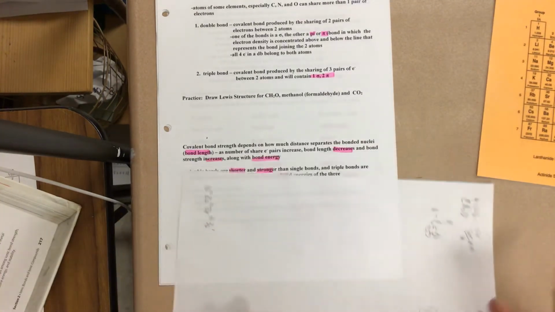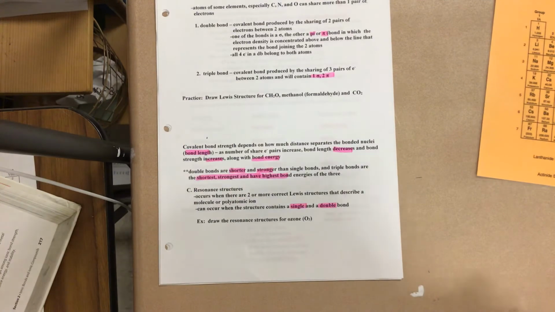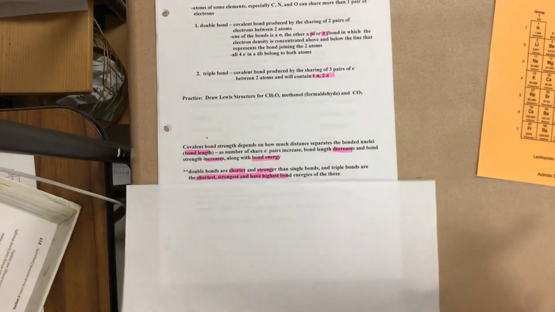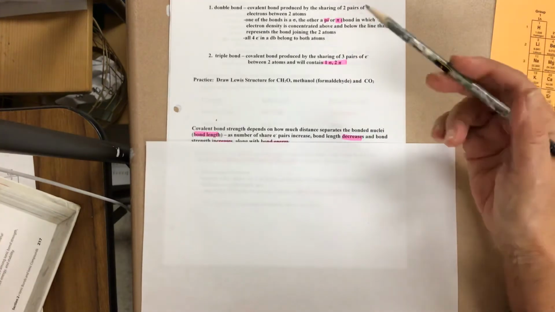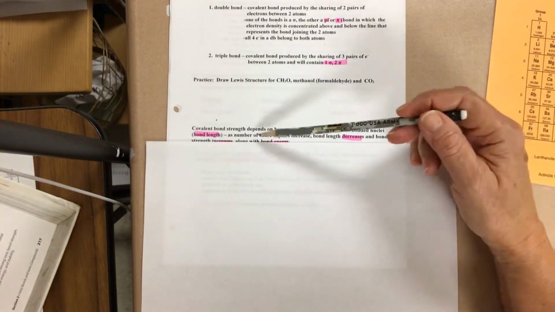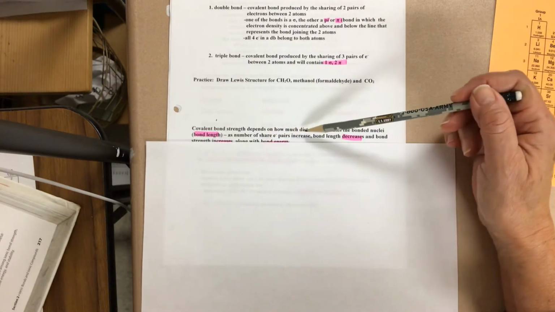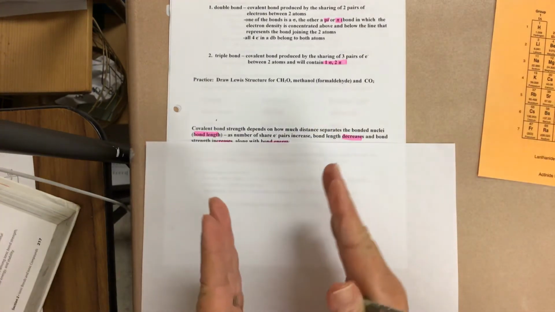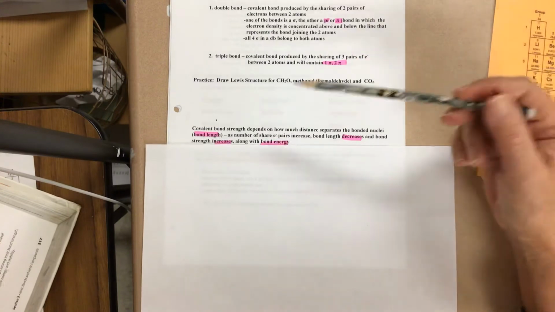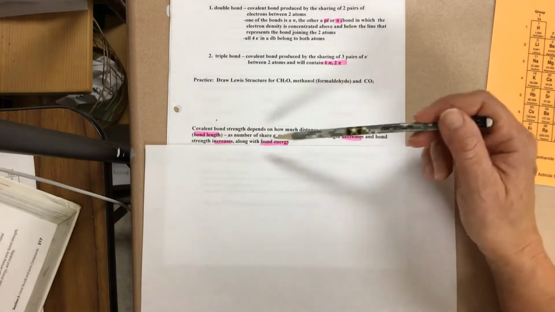Now, covalent bond strength depends upon how much distance separates the bonded nuclei, which is called bond length. And as the number of shared electron pairs increases, bond length decreases. That simply means the 2 atoms are pulled in tighter, and bond strength therefore will increase along with bond energy.